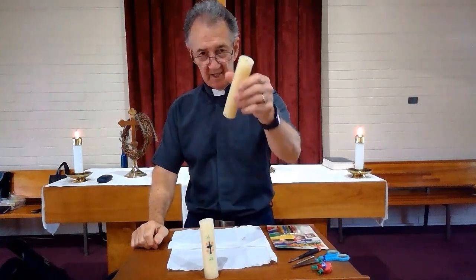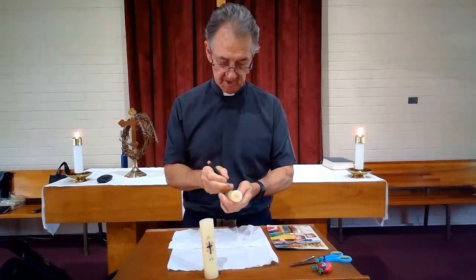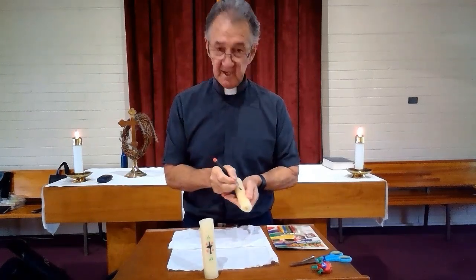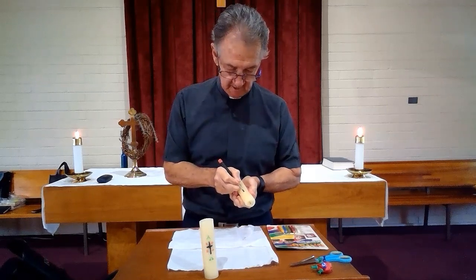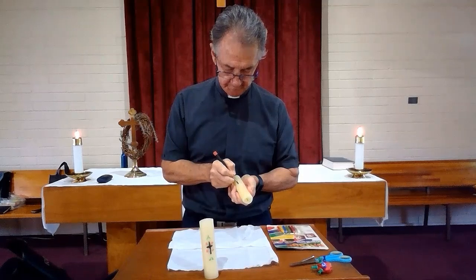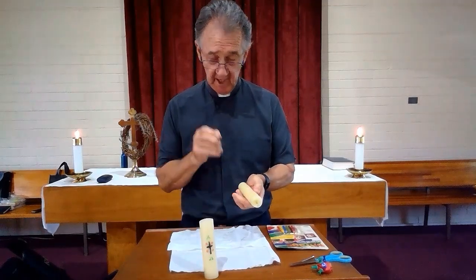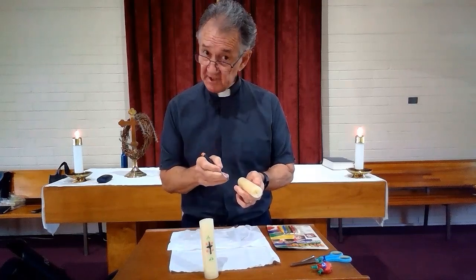So I'm going to take a clean candle, and I'm going to take my screwdriver, and what I'm basically going to do is carve the cross. So we're going to pause, I'm going to carve the cross, we're going to pause and see what you've done with your cross. So I'm just going to take the candle and strike down to make the shape of a cross. A bit of a tricky manoeuvre trying to carve an impression into the candle in the shape of a cross.